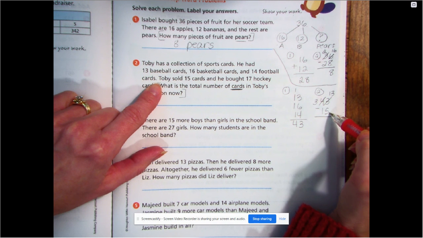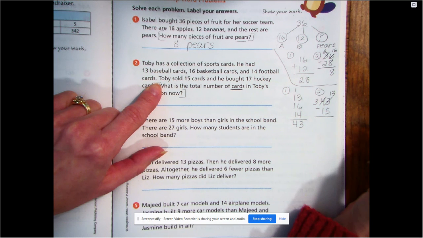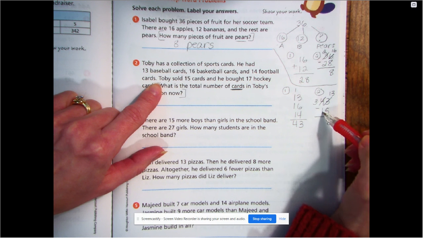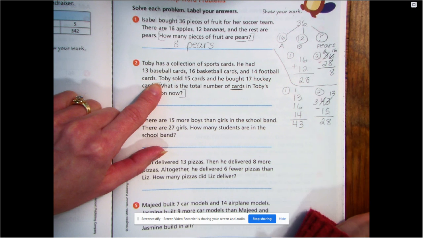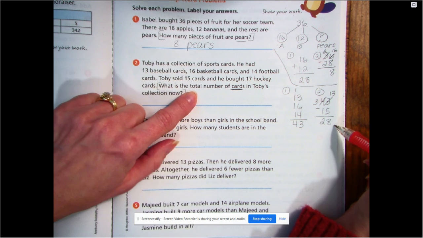13 minus 5. Think about what that is. Hopefully you come up with 8. I have 3 10s. I'm going to take 1 10 away. I have 2 10s left. Okay, so now after selling his 15 cards, he's got 28.